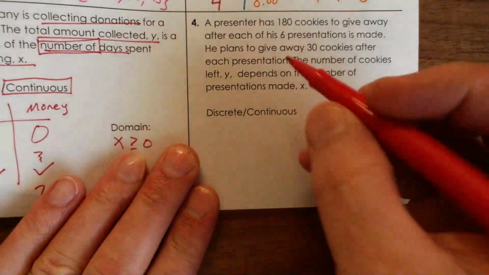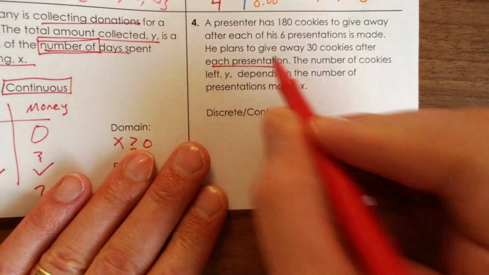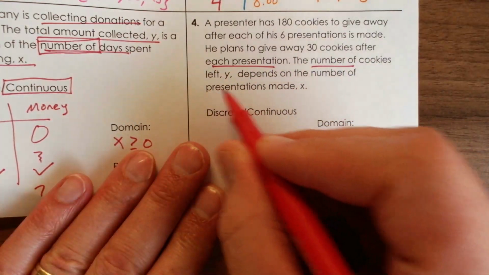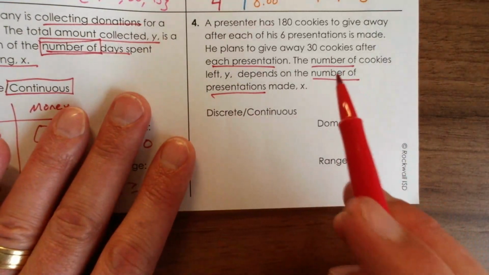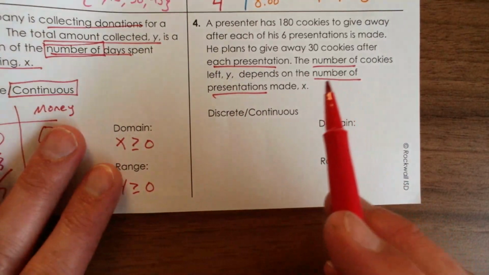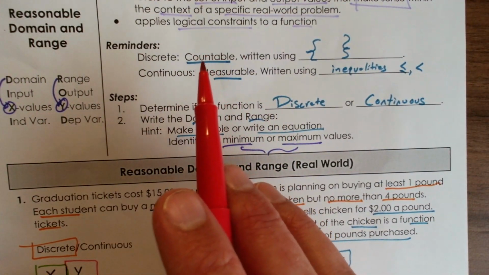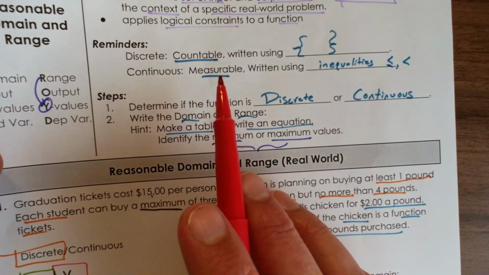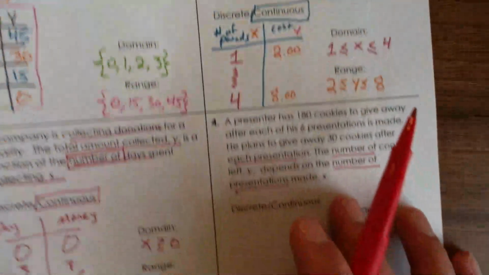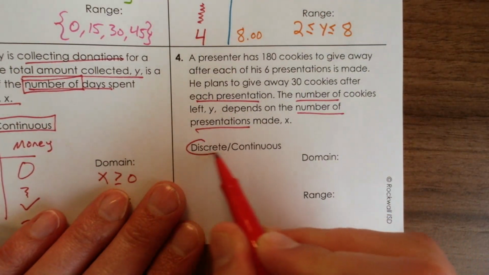So now let's ask this. He plans to give away 30 cookies after each presentation, and the number of cookies, y, left depends on the number of presentations. Okay, so there's "number of" again. That's a huge indicator that it's going to be discrete. So let's go back up here. Are the number of presentations and the number of cookies countable? Yes. Would we ever do like half a presentation, or would we ever give away half a cookie? That doesn't make any sense. So here, my function is going to be discrete.